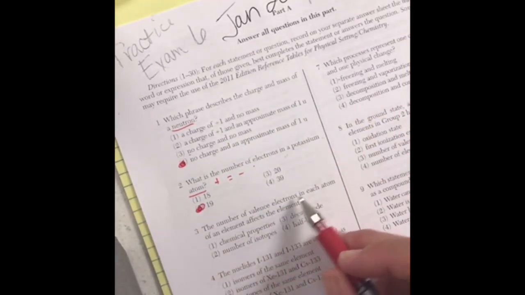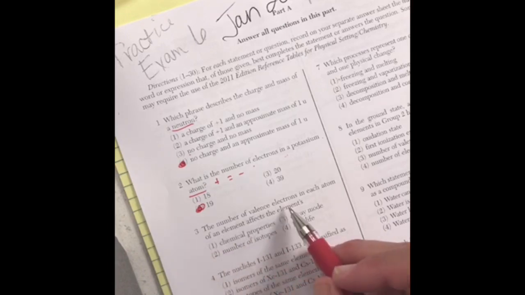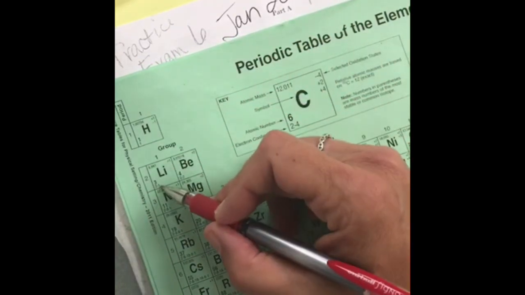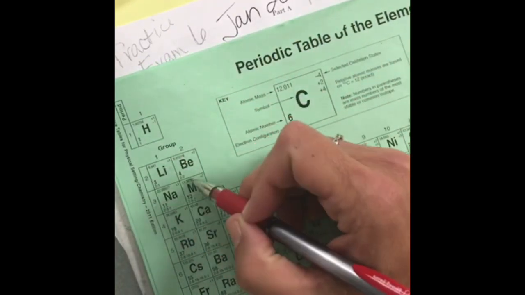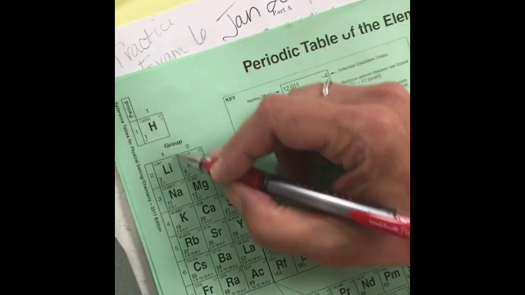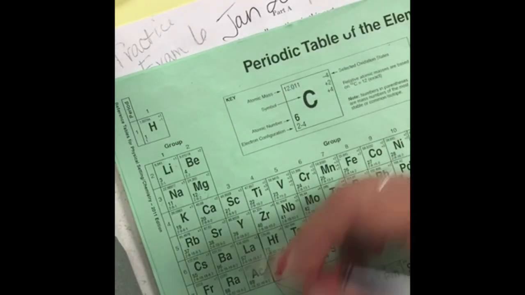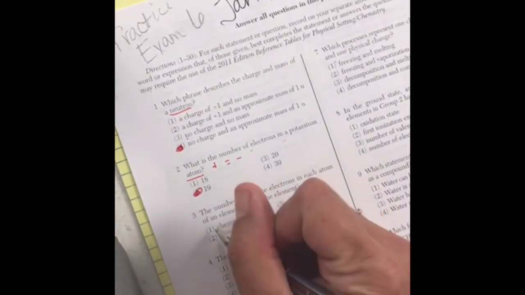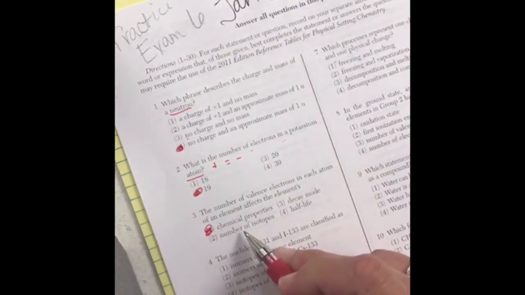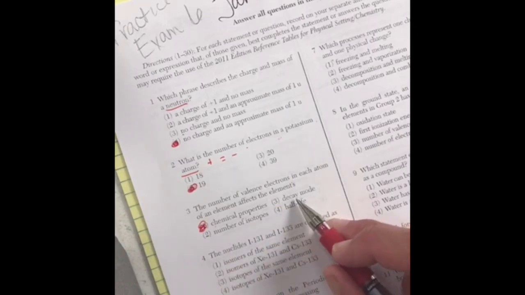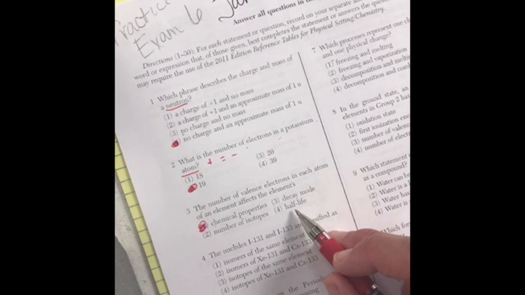The number of valence electrons in each atom of an element affects its. All right, let's talk about valence electrons for a minute. Valence electrons are the last number, so 2-1. That tells us what's in their outer orbital, and that determines their reactivity. Things tend to react the same if they're in the same group because they have the same number of valence electrons. So valence electrons affect chemical properties. Absolutely. The number of isotopes is how many different atoms there are in terms of the number of neutrons. That's unaffected by valence. Decay is unaffected by valence, and half-life is unaffected by valence.